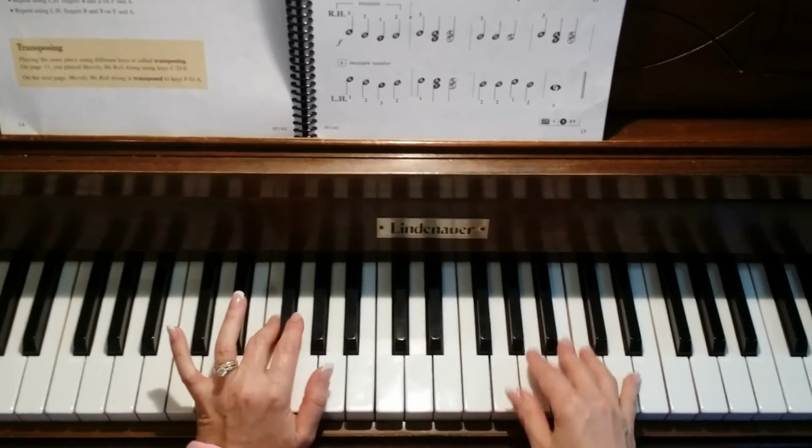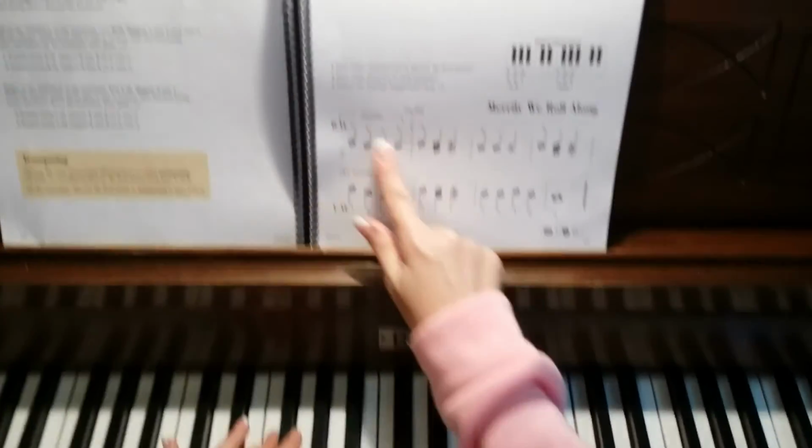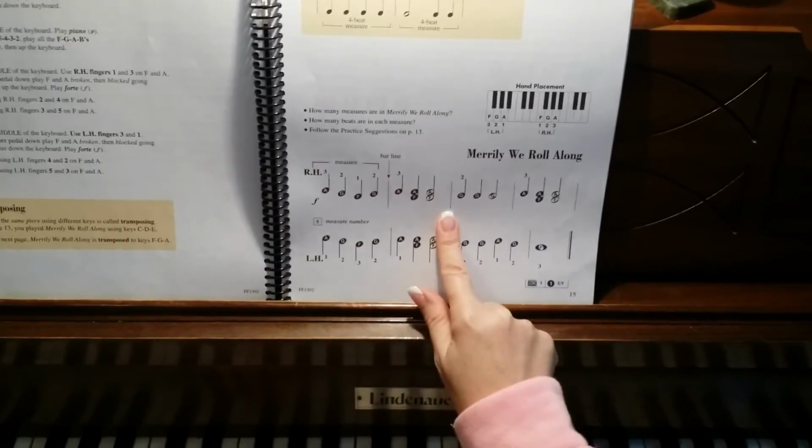So in your practice this week, you want to practice it 2 ways, saying the finger numbers and saying the letter names.